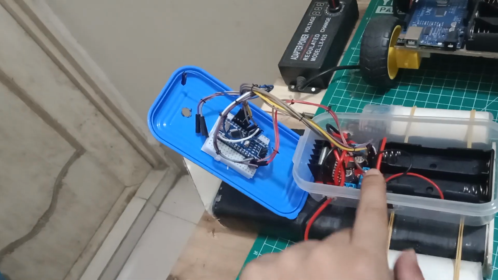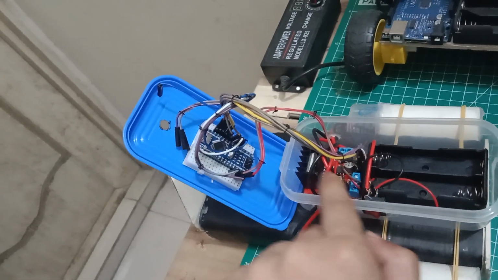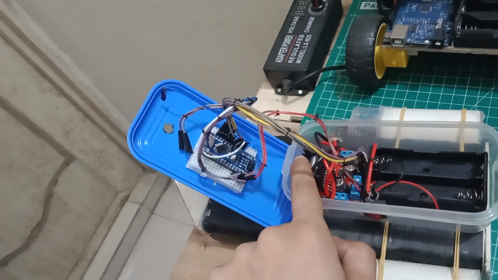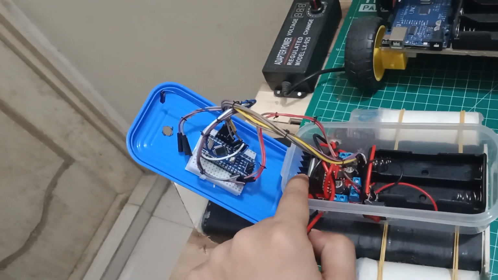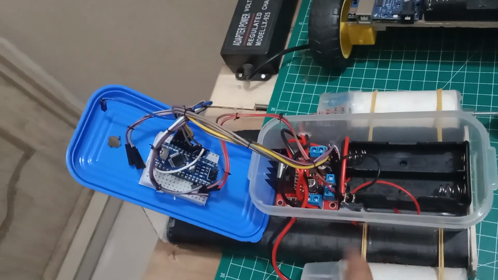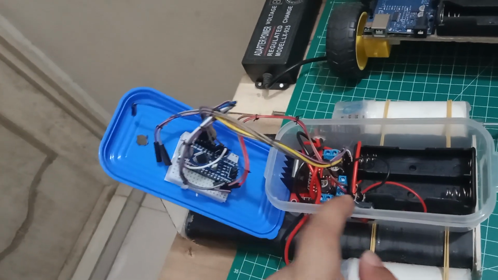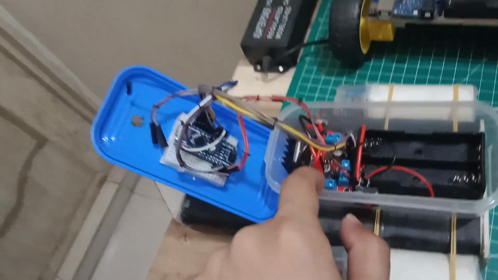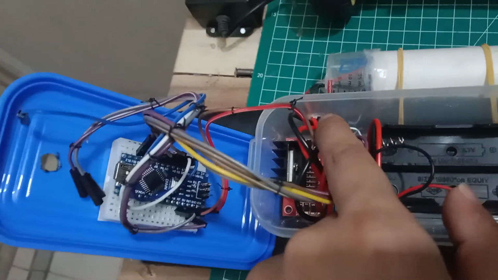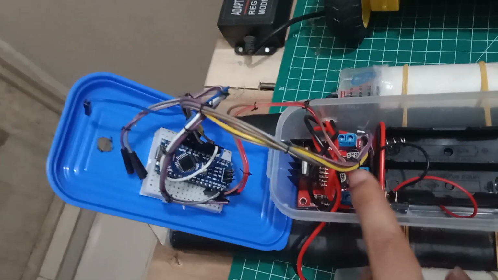And this voltage signal, as you know, the motor driver I'm using is L298N, and motor drivers usually use voltage logic to control the motors. So this Arduino Nano feeds voltage signals to these two inputs, this one and this one, for two motors.